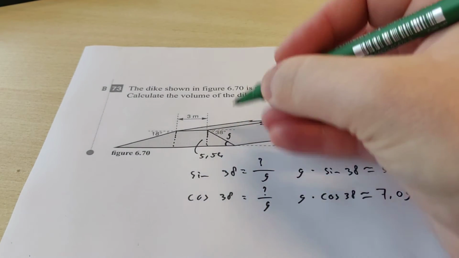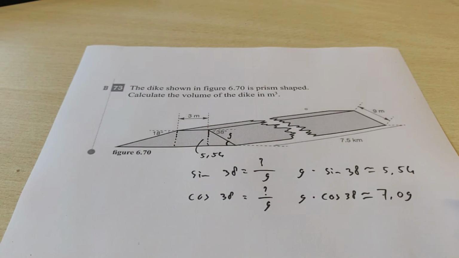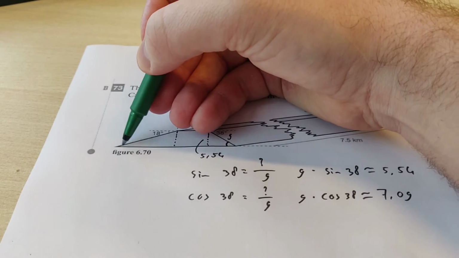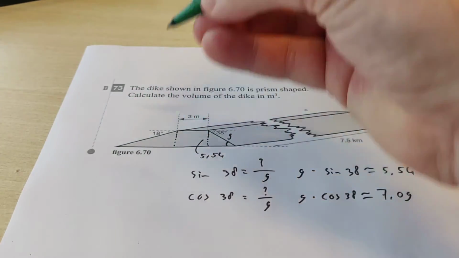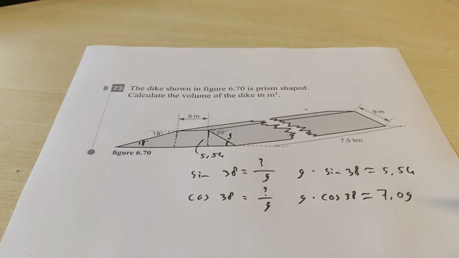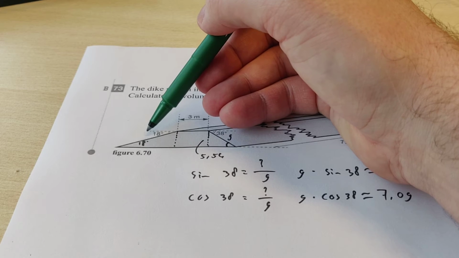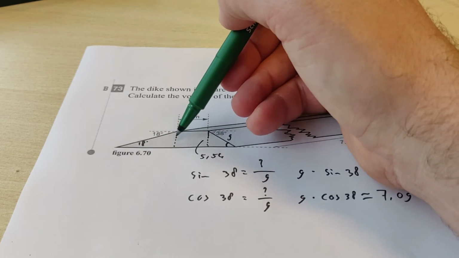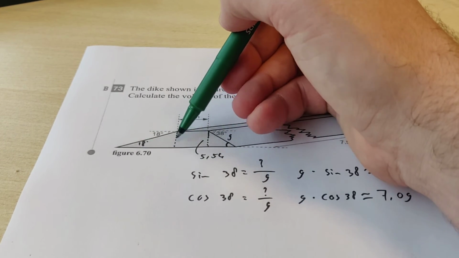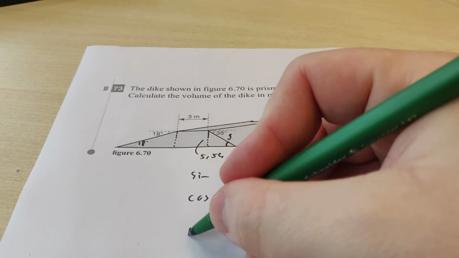Alright, so we know this length, we know that length, we know this length already because that's 3. So the only thing I still want to know is what this length is, right? Well, this angle is also 18 degrees because we also have a Z angle there. And I want to know the adjacent side, but I don't know the hypotenuse, but I do know this one, so we're going to use that. So the tangent is what we're going to use.